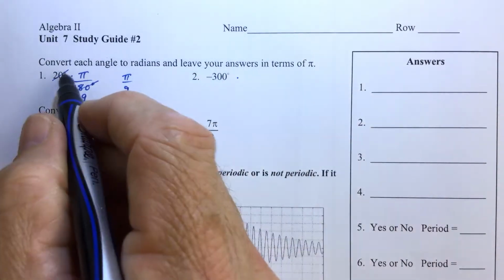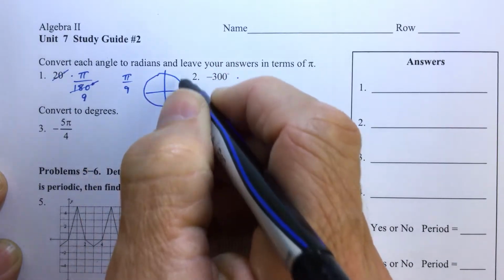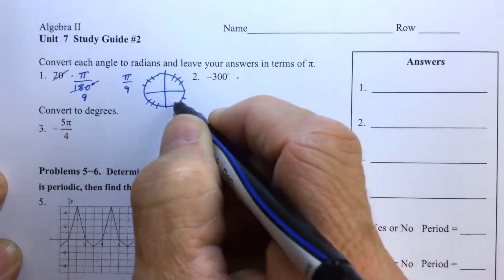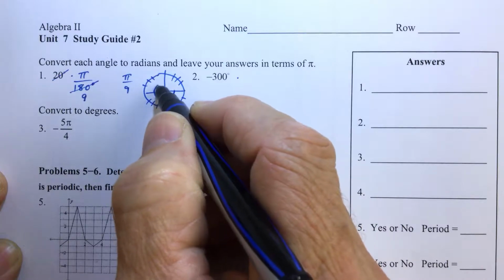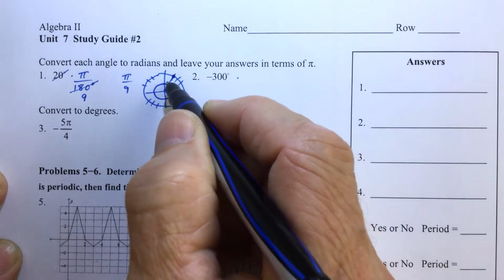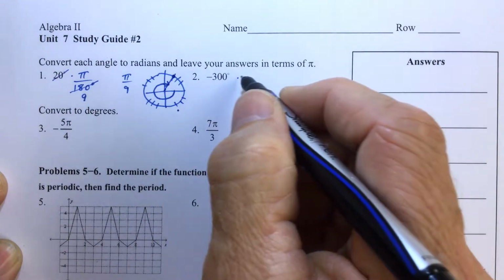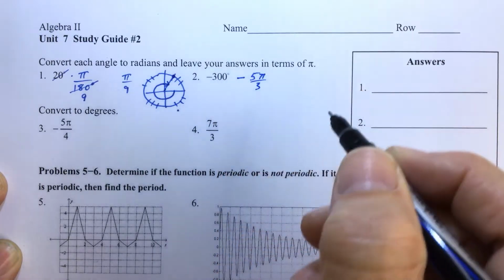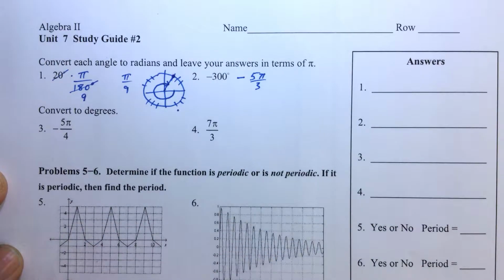Again, 20 degrees is not one of our main angles around the unit circle that we know and understand, so we use the difference between radians and degrees to make the conversion. Negative 300, if we go around here, that's negative 270, and negative 300 is right there. So that angle in radians, since 300 degrees is 5 pi over 3, negative 300 would be negative 5 pi over 3. And I'll go ahead and do numbers 3 and 4 here as well.